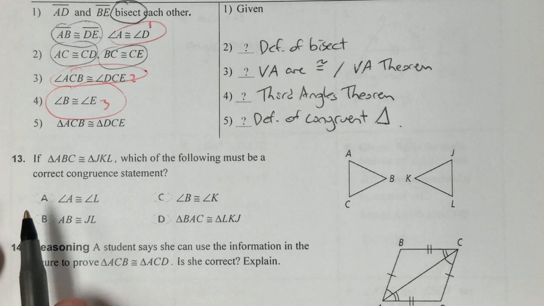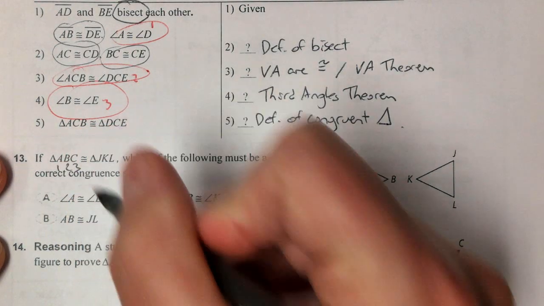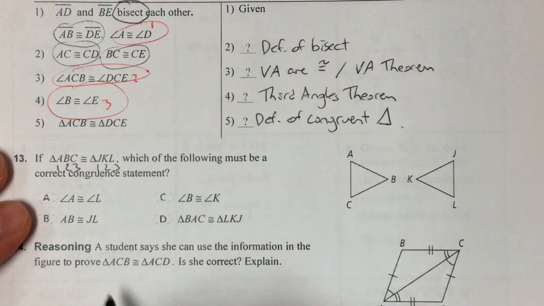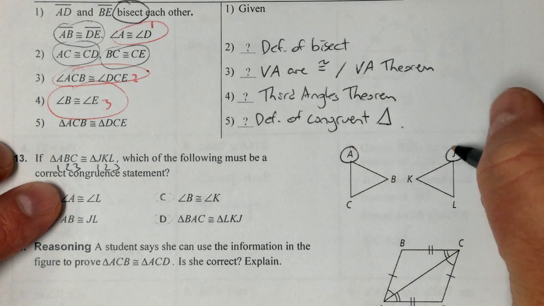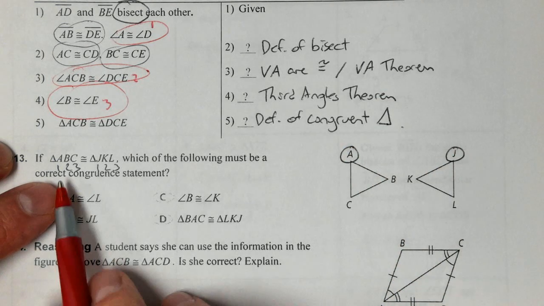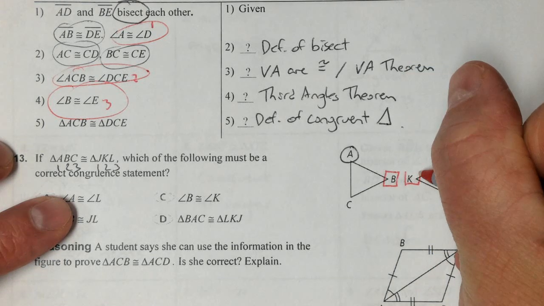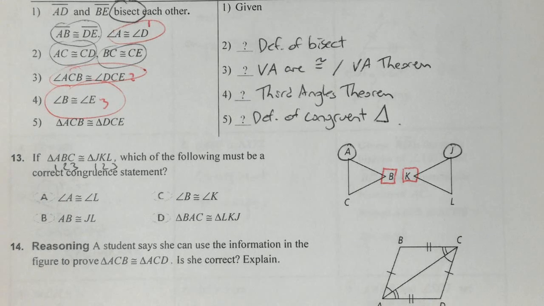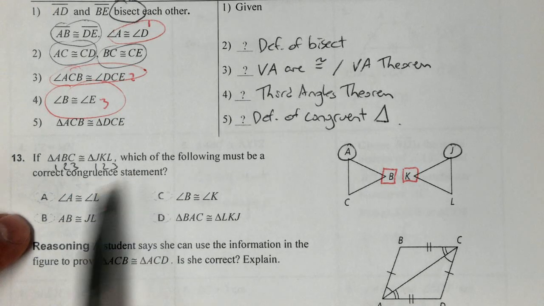Okay, so on number 13, you've got ABC, so that's 1, 2, 3, and JKL, so 1, 2, 3. The A and the J go together, and the B and the K go together, so that means the C and the L go together. Okay, so which of the following must be a correct congruent statement?